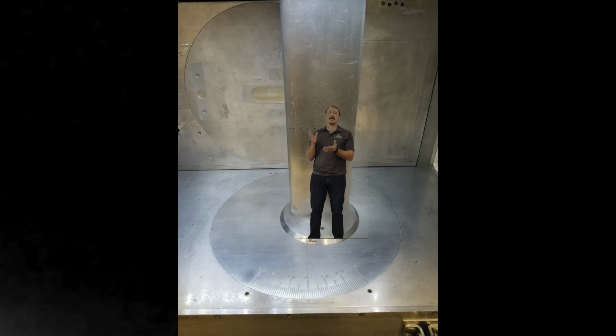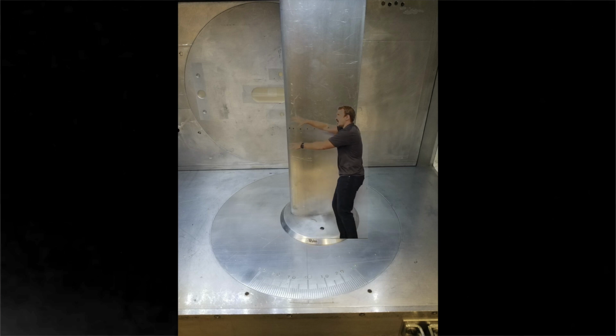Here's a closer look at the installed airfoil in the tunnel. Whoa, whoa, turn it off, turn it off!